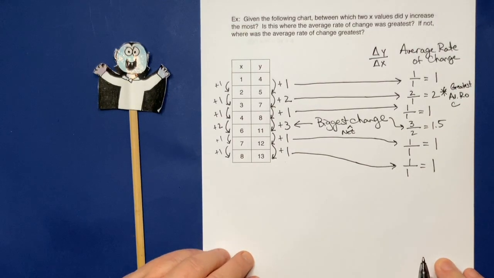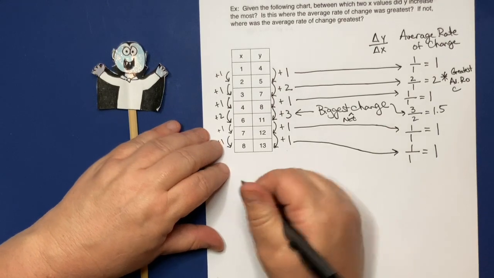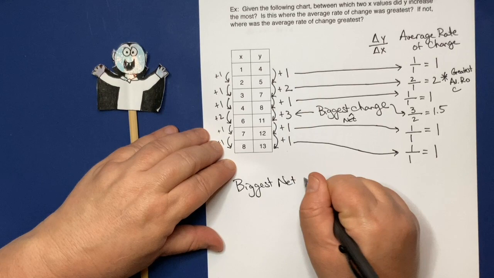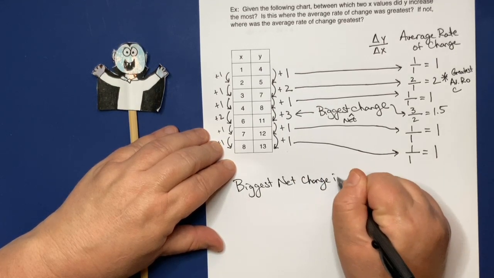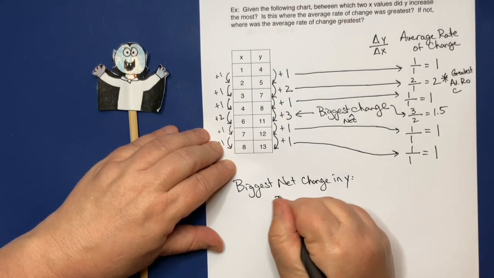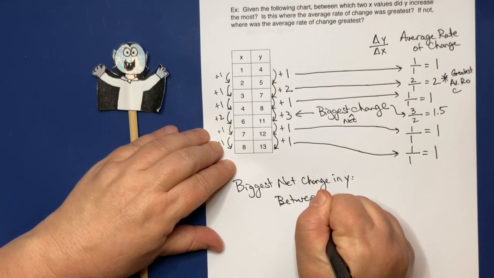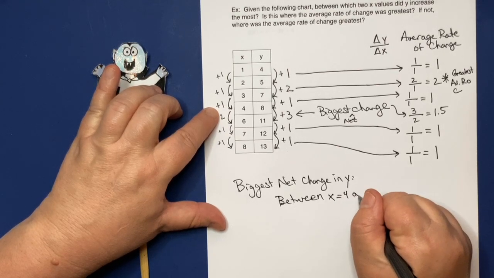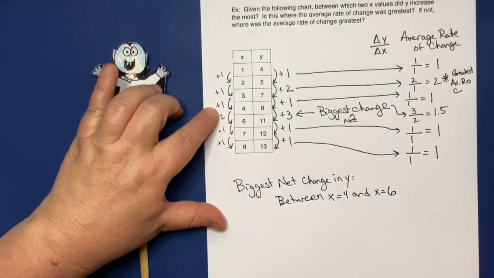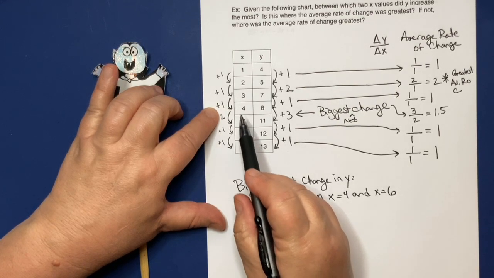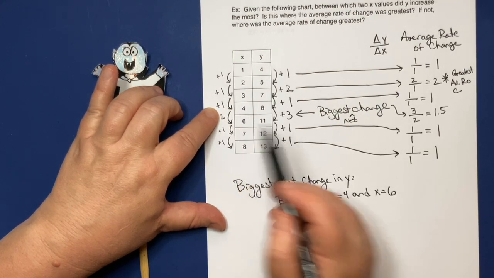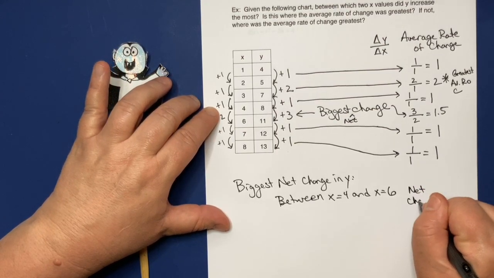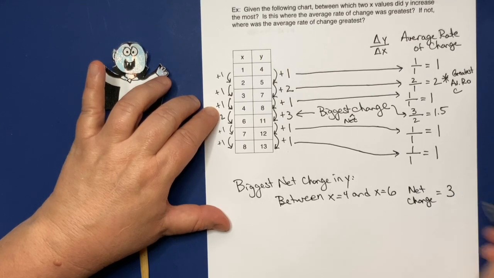So let's summarize. The biggest net change in y happened between x equals 4 and x equals 6, right there, and the net change was 3.